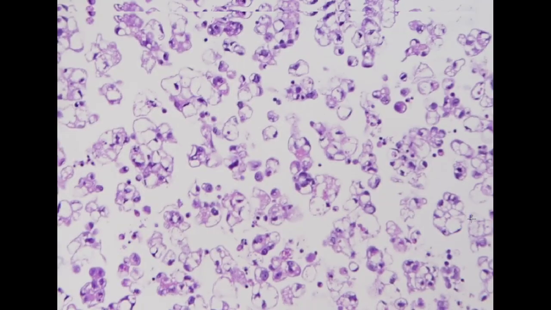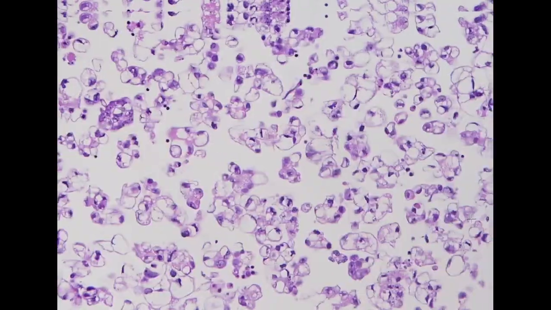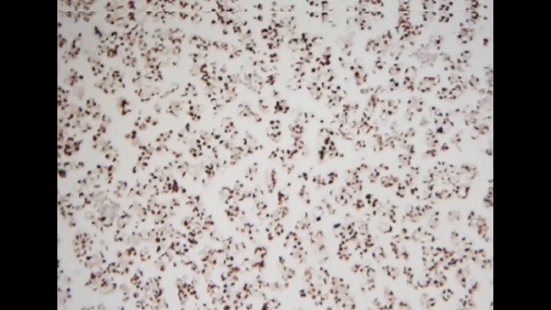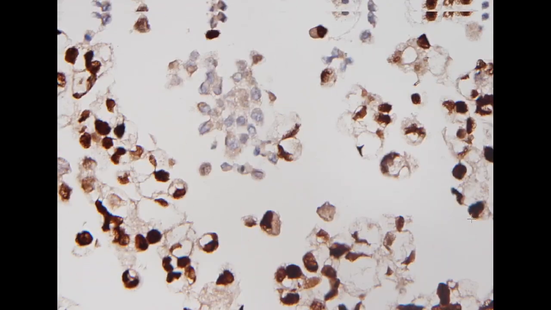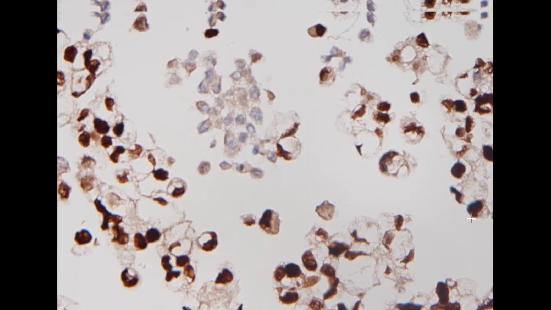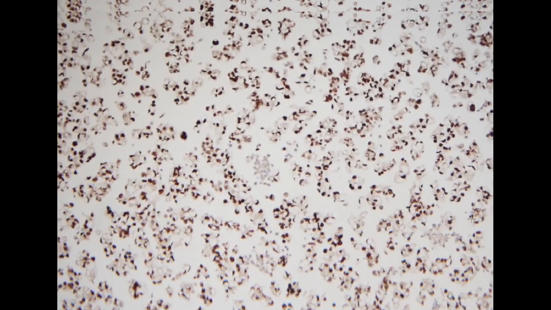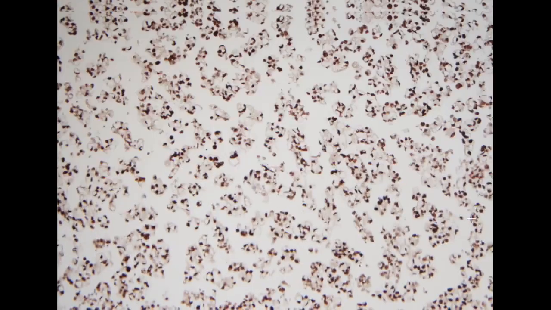So this is the cell block preparation. So we see tons of tumor cells. So we just need to help the doctor in the ER to further triage the patient. So this is diffusely positive for PAX8. So you can see the mesothelial cells were negative, the tumor cells were positive. So the patient should be referred to the gynecology department for further treatment. So this is positive for PAX8.